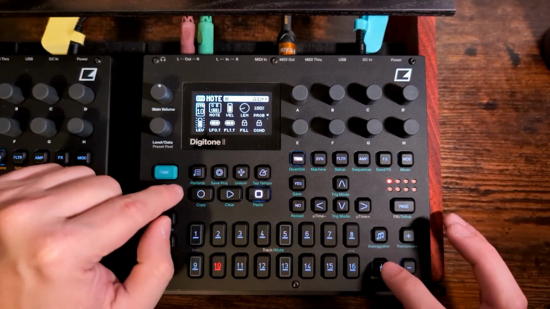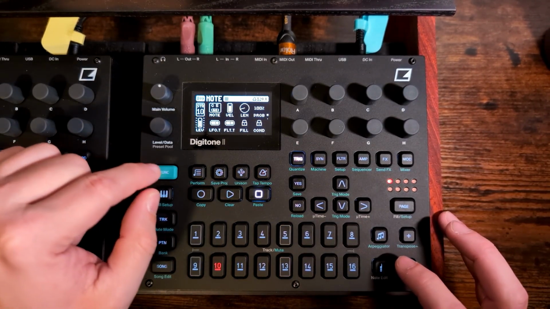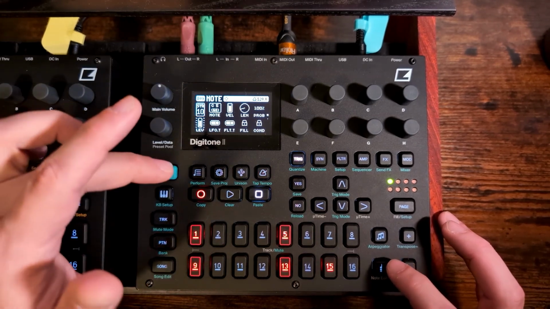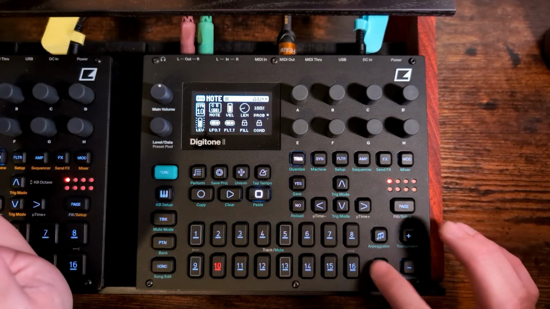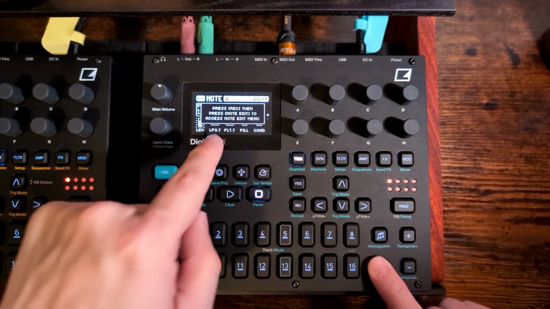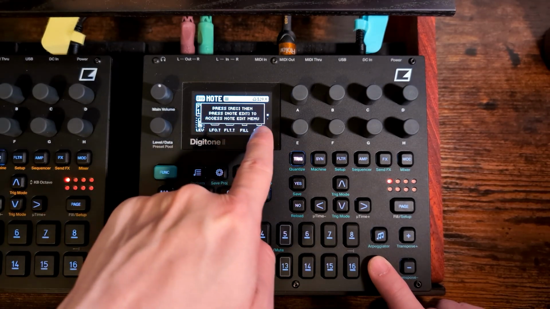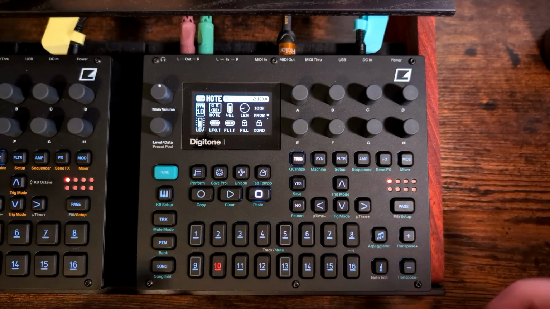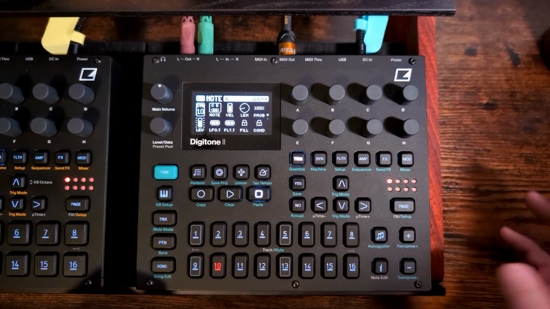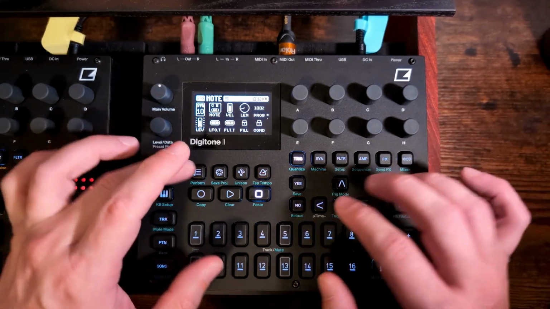if you're not in step record mode, which the only time you would ever be there is if you're trying to change notes, then this won't do anything. It'll just tell you: press rec, then press note edit to access note edit menu. So that's kind of a nice thing to eliminate some mistakes.